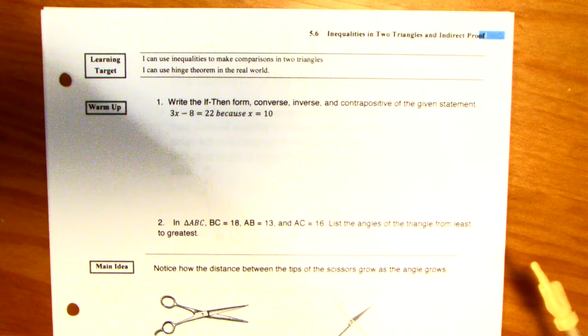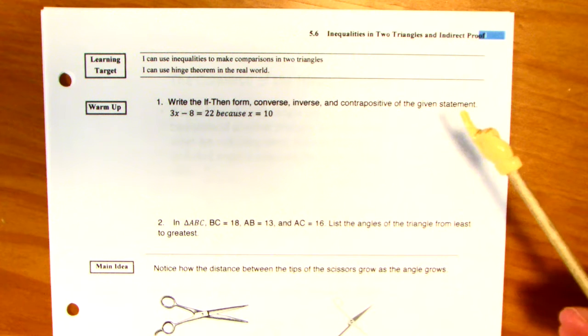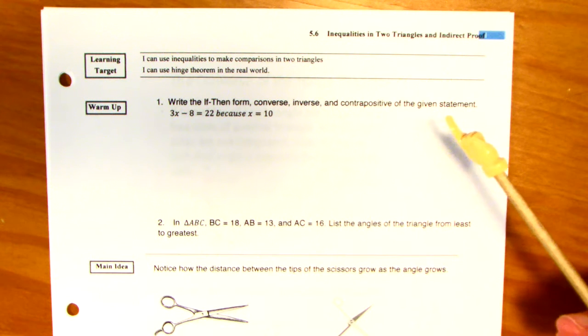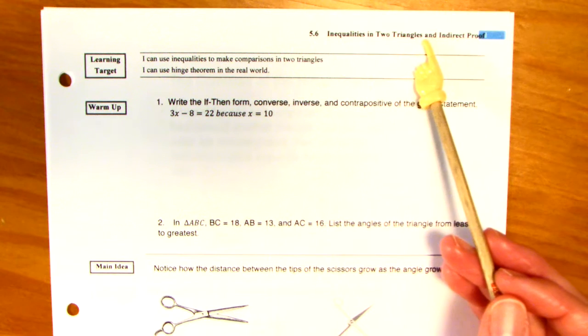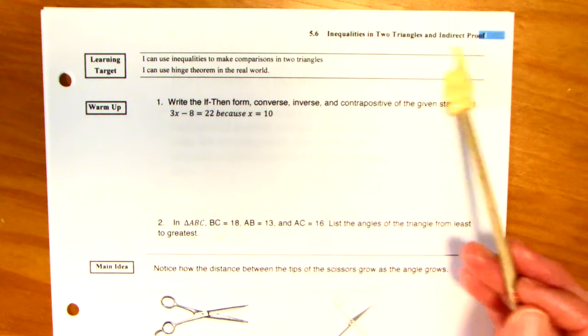Hello, Geometry. This is the last section. I'm kind of excited, and I can work on chapter 6 right before Thanksgiving. It'll all be good.